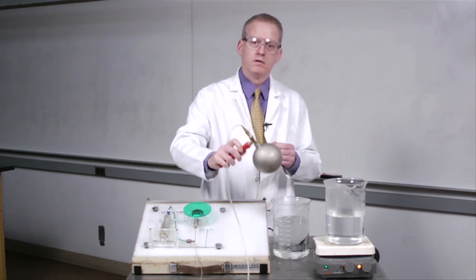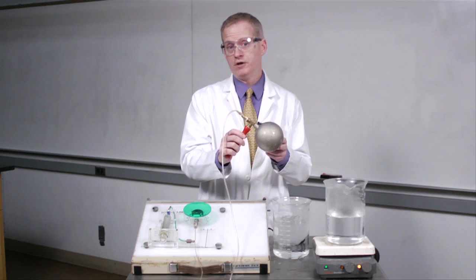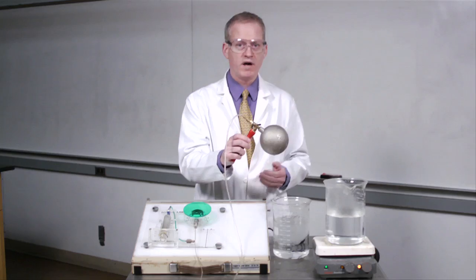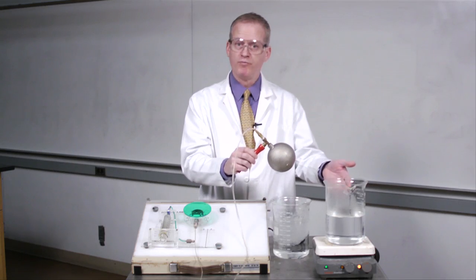Let's begin with a very simple demonstration to illustrate Amonton's law, which says that the pressure of a gas at a fixed volume is linearly related to temperature. Here, we have a steel sphere filled with gas and connected to a pressure gauge. And here we have a bath of ice water and one of boiling water.